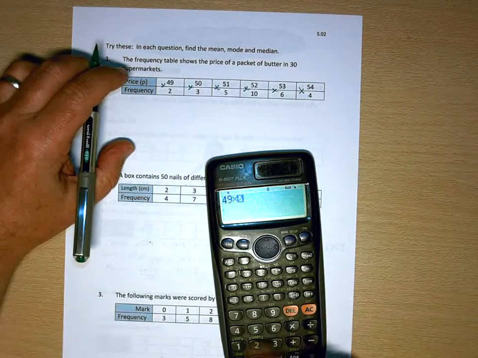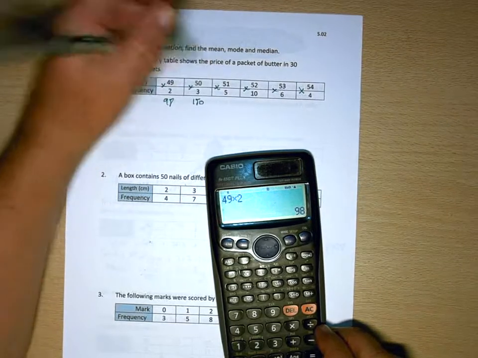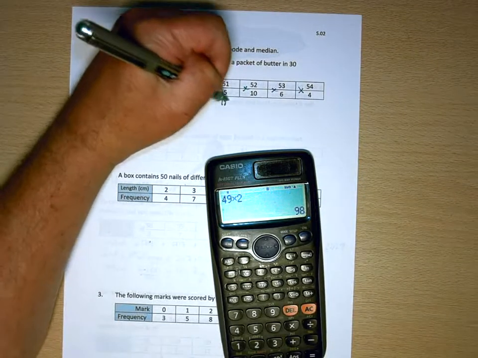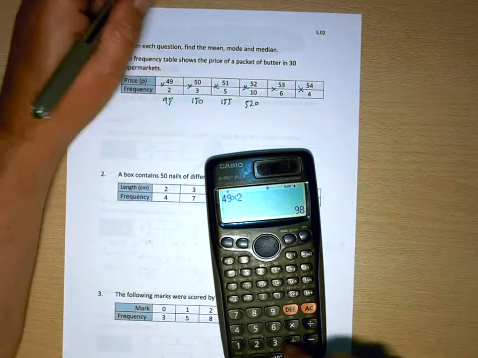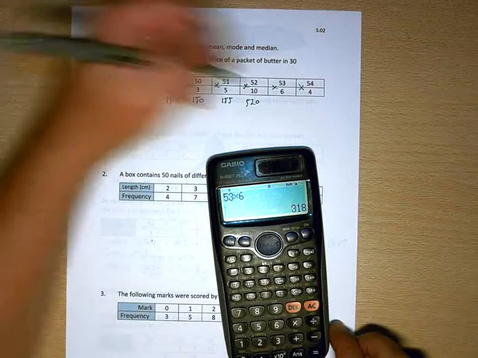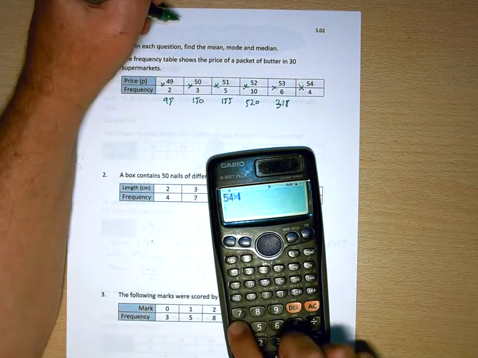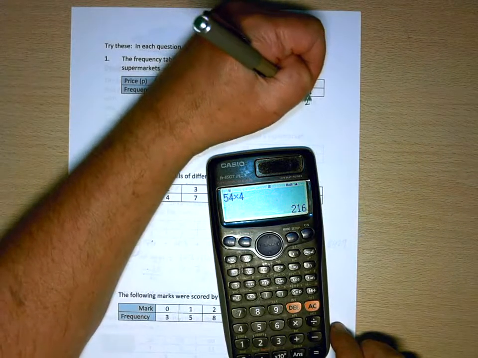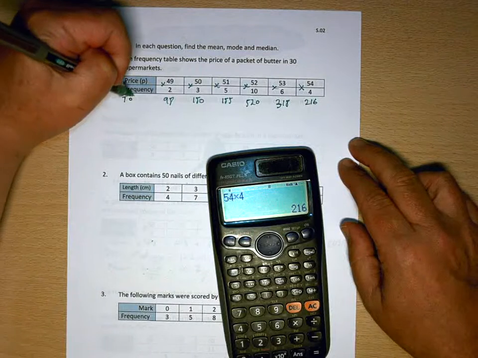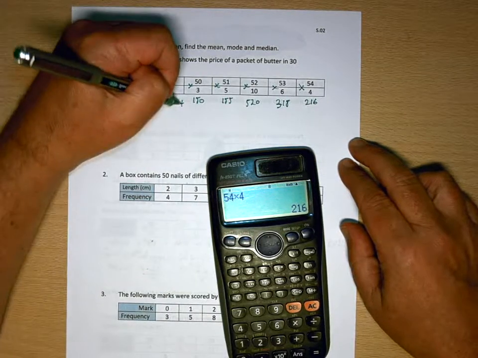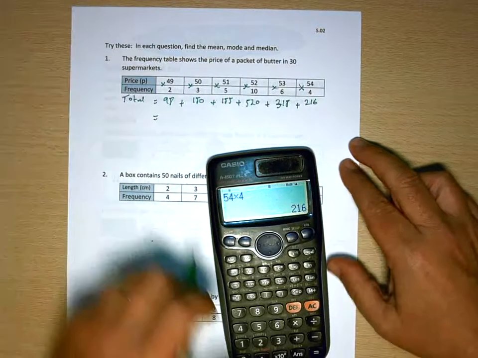So 49 times 2, 98, 150, 155, 520, 53 times 6, I'm not going to show off with that one, 318, and 54 times 4, 216. I want the total, so I have to add those together.